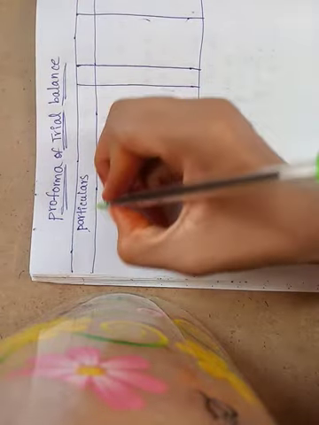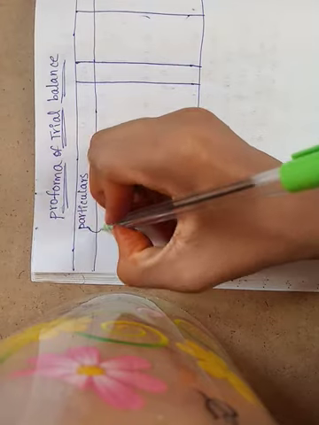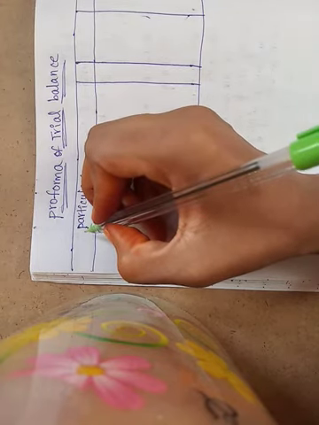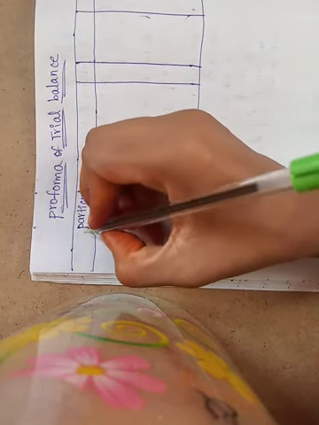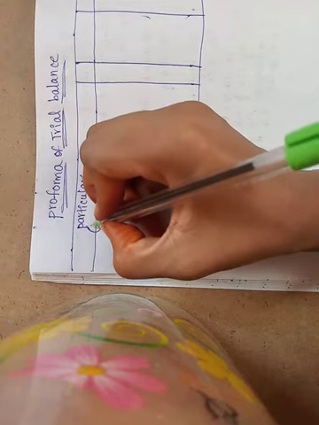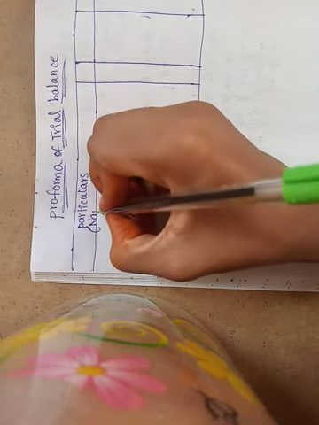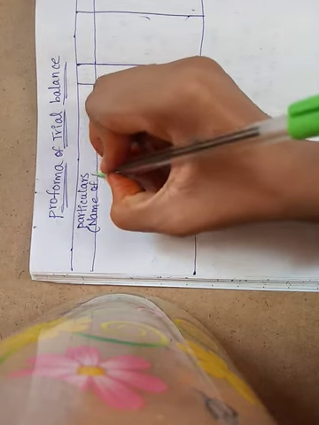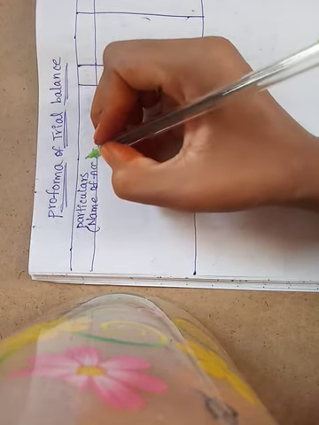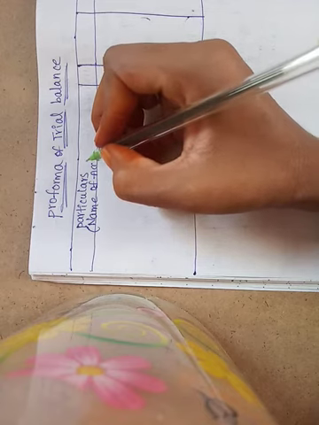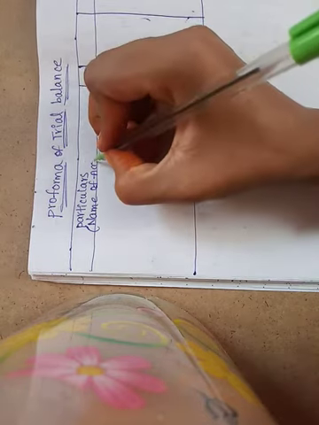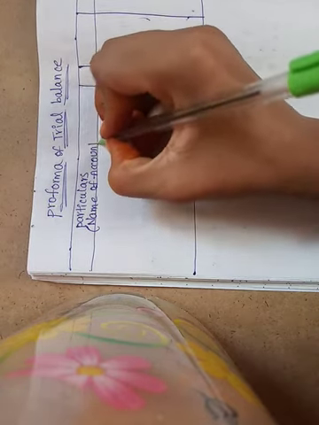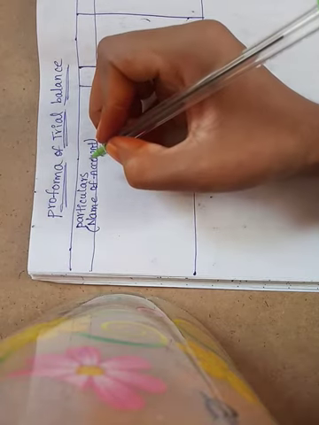Under the particulars column, we have to write the name of the account.